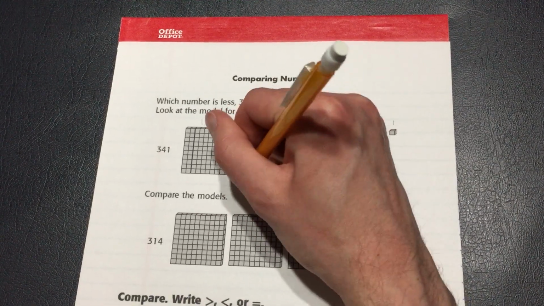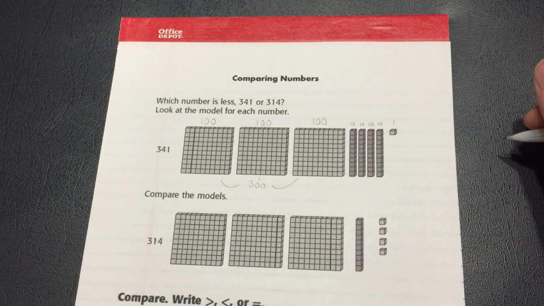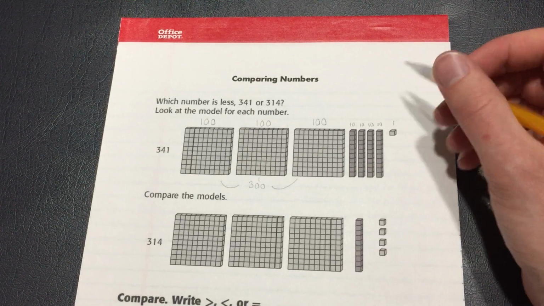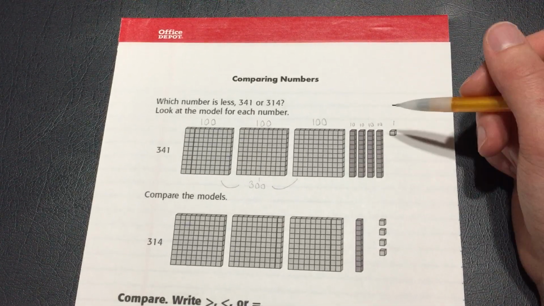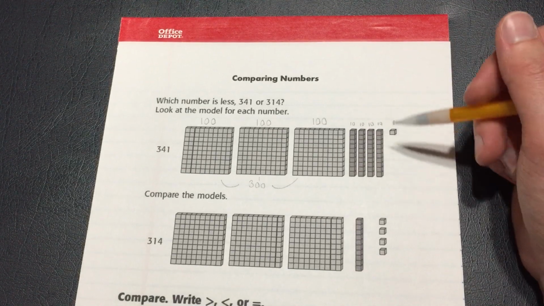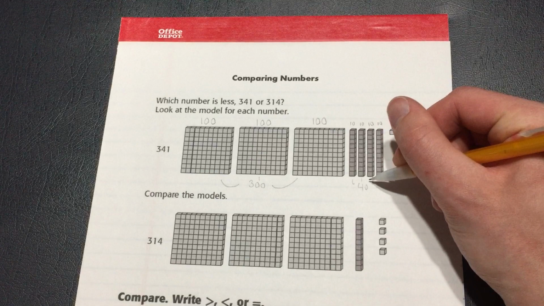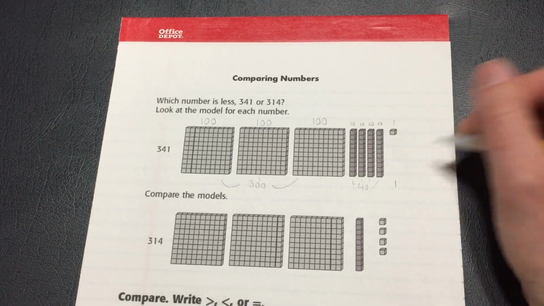Okay, so we have 300 with all of those. Then we get down to these rods right here that have 10 each. So we can count 10, 20, 30, 40. So we have 4 groups of 10, or 40 little individual blocks. And then of course we just have our 1 right here.